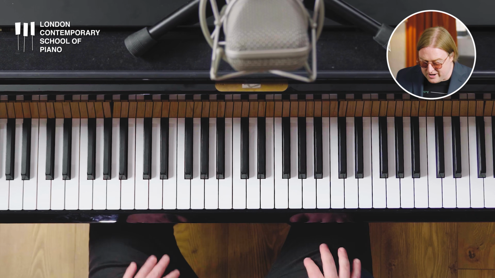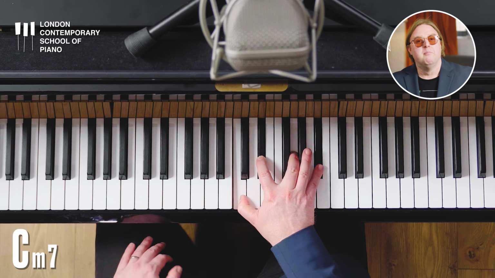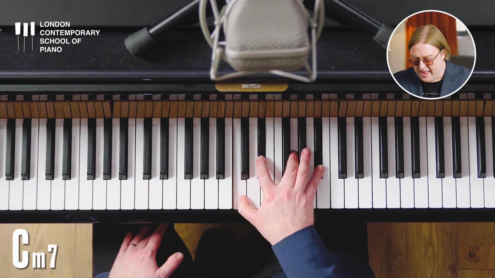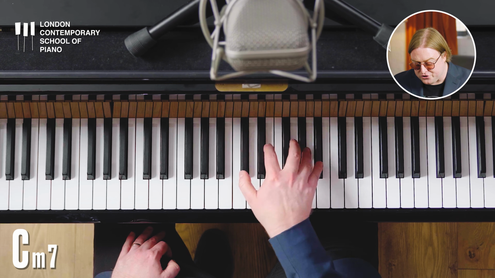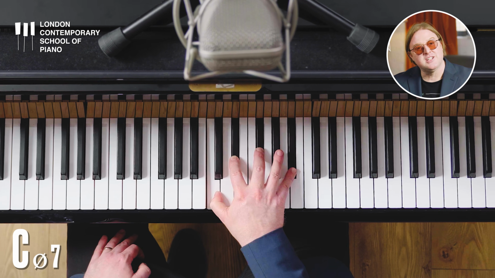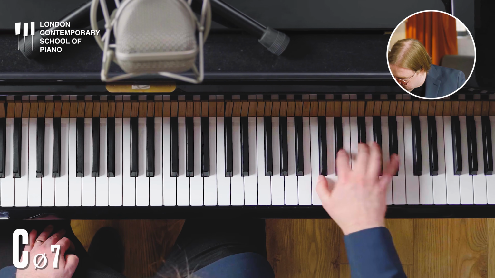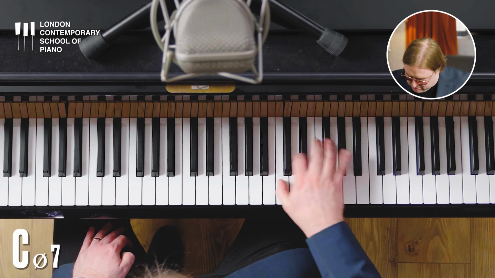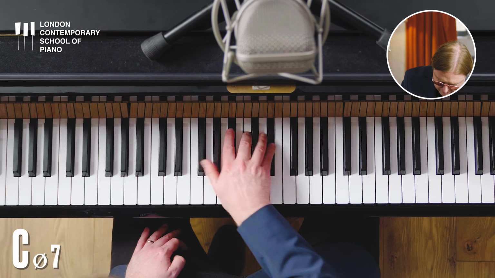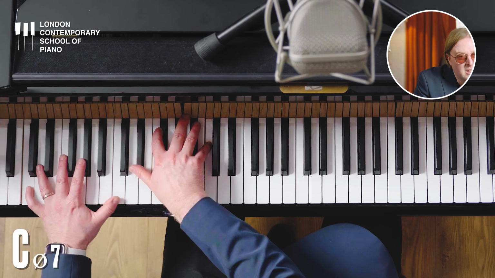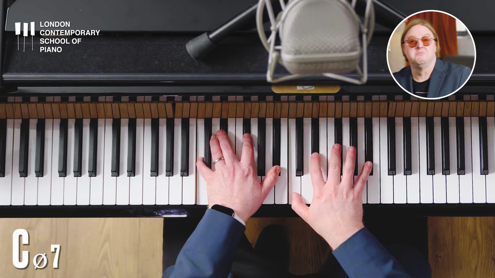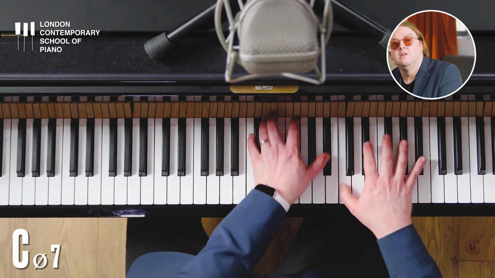And then the third other chord here, minor 7. And when we flatten the 5th of that, we get what we call a half diminished chord. Isn't that such a beautiful chord? It's one of my favorite chords of all time, this chord. I just love playing arpeggios on half diminished chords.